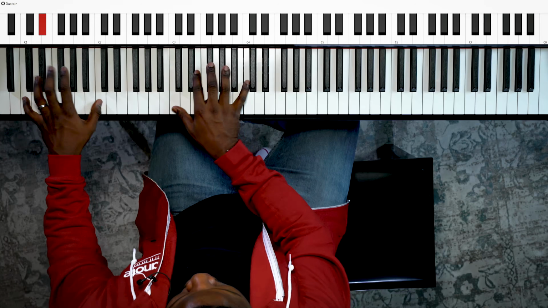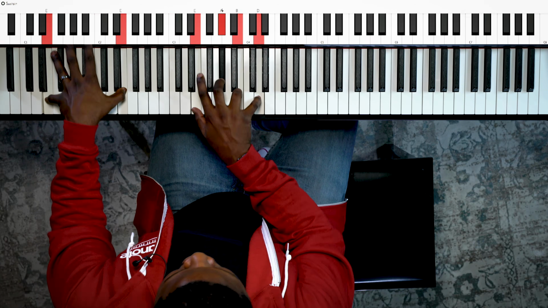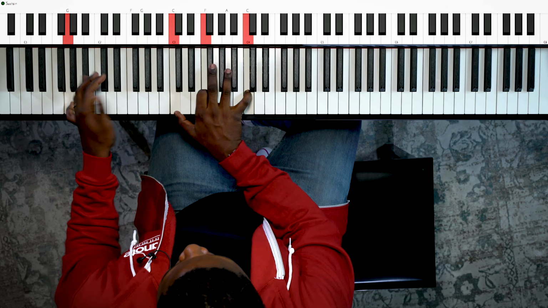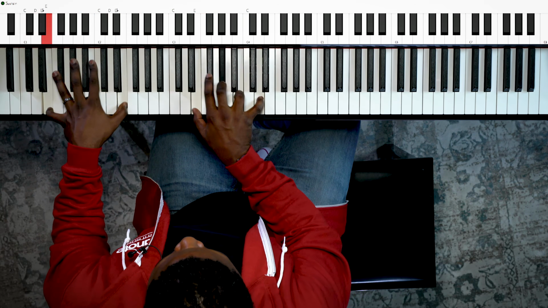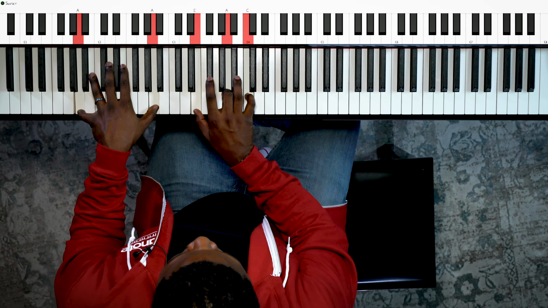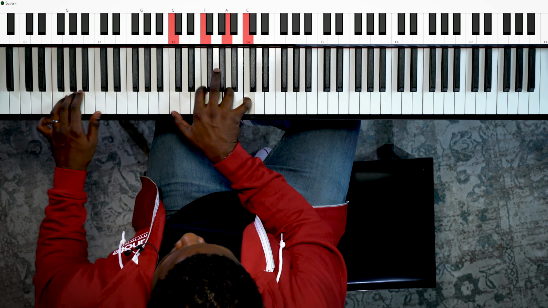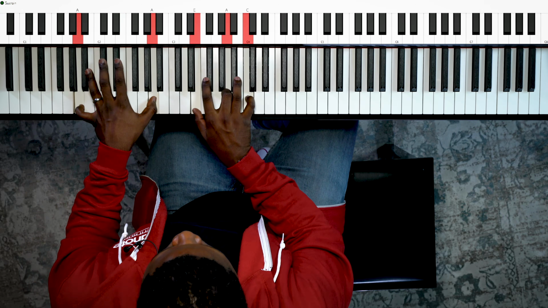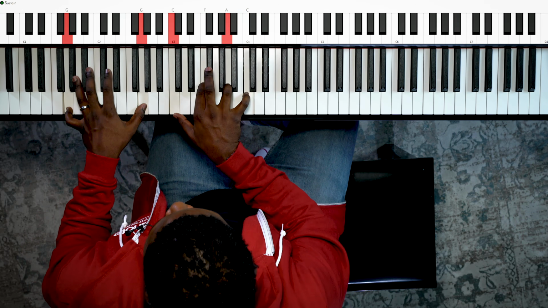What else do I like to do? I like to make sure it's not too clean. Gospel music isn't always the cleanest or most polished of musics, so my hands aren't perfectly landing together. I'm letting it be sloppy on purpose. Kind of trash canny, but it gives it that feel.